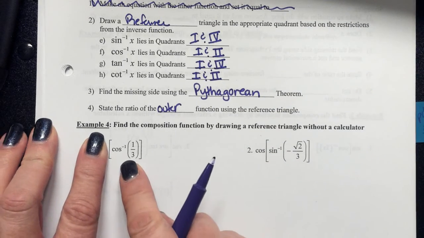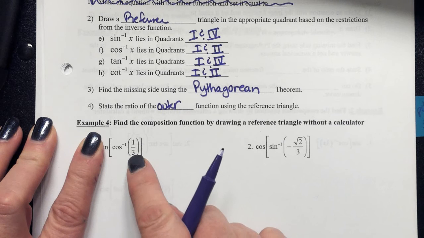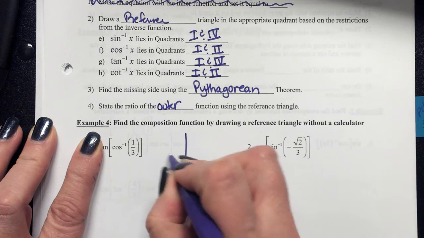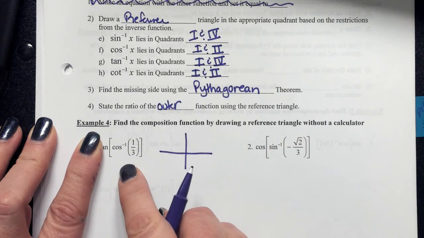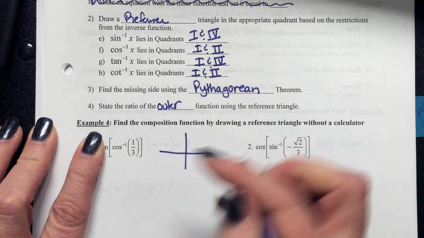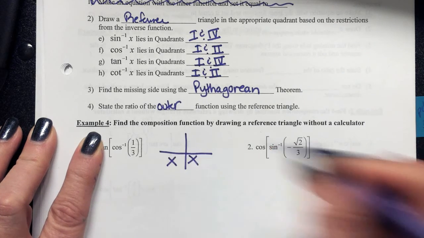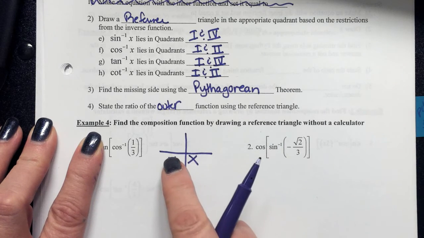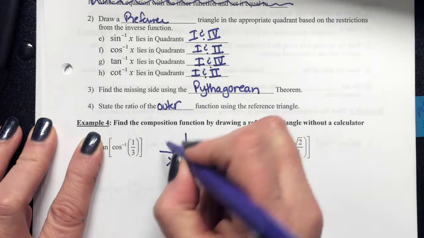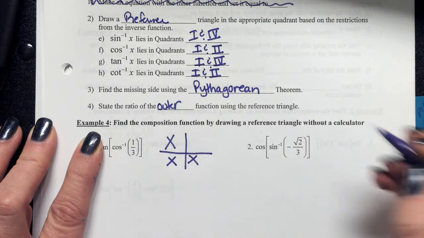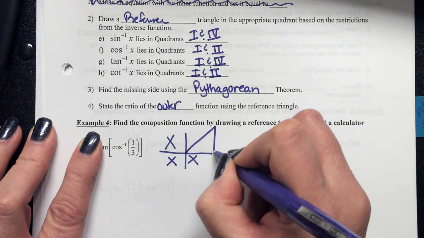So inverse cosine of 1/3. So right away, 1/3 is not one of my common values from the unit circle, so I know that it's going to be a triangle problem. Well, inverse cosine. Where are you allowed to be for inverse cosine? What 2 quadrants? 1 and 2. So because it's positive, which quadrant is this triangle going to be located? 1. So now, there's my triangle.